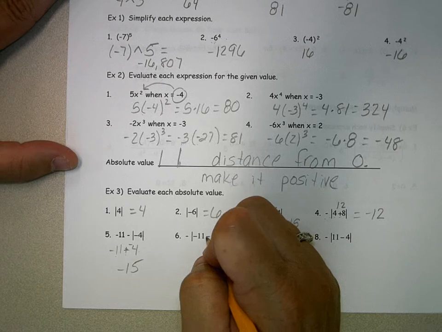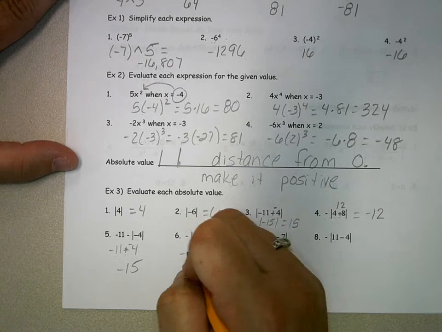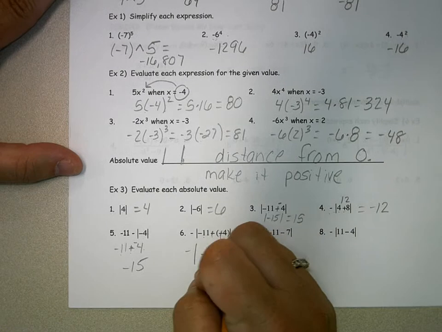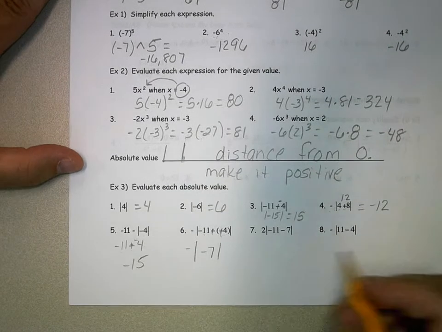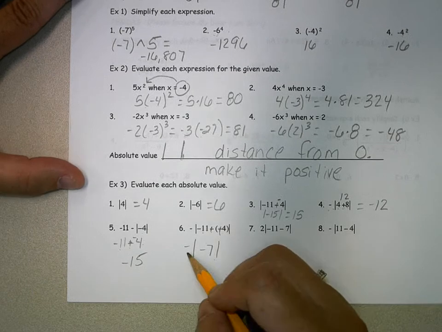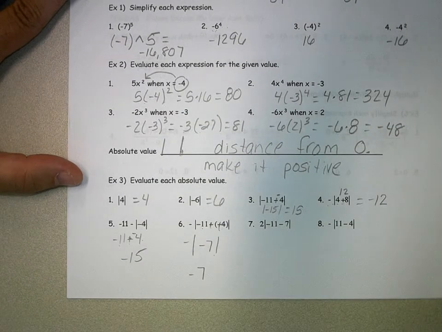Number 6, if we zip-zap that, negative 11 plus 4 is a negative 7. Absolute value makes it a positive 7, and then you put the negative in front.